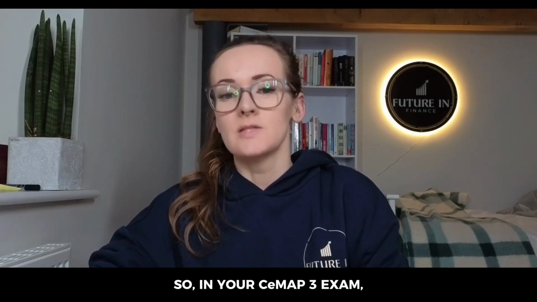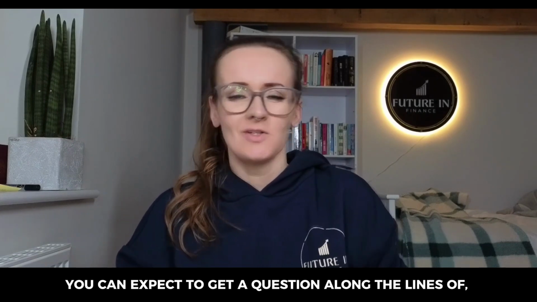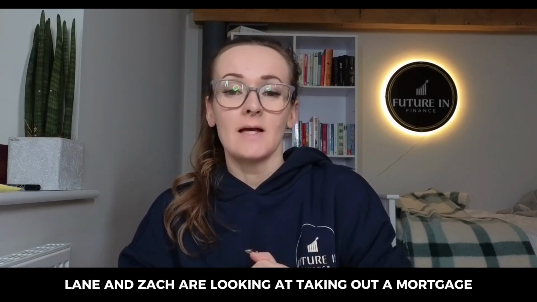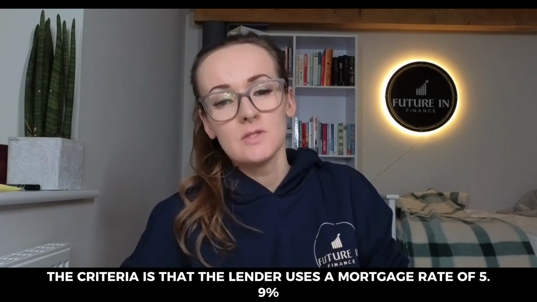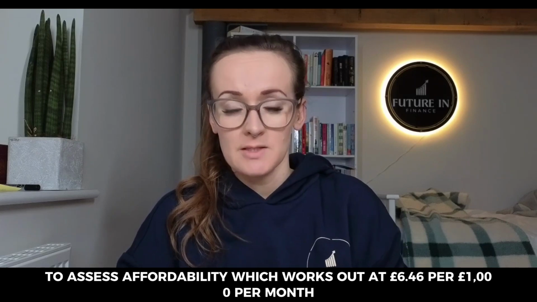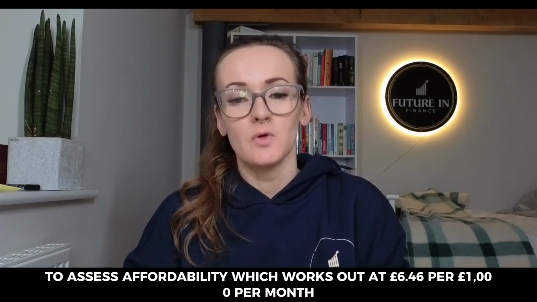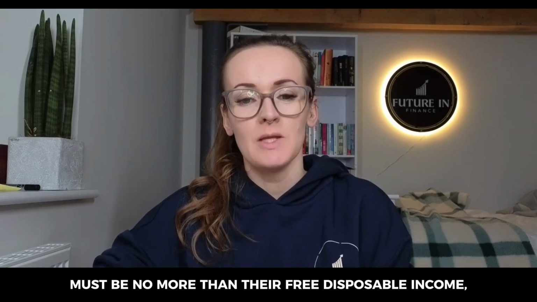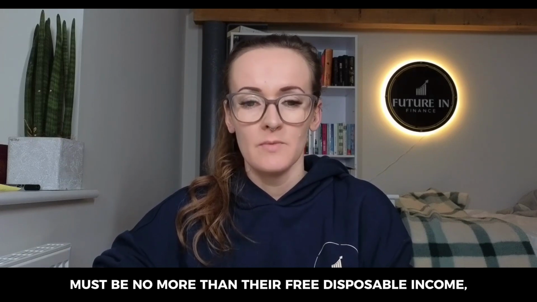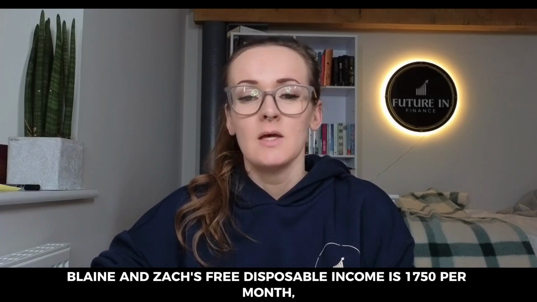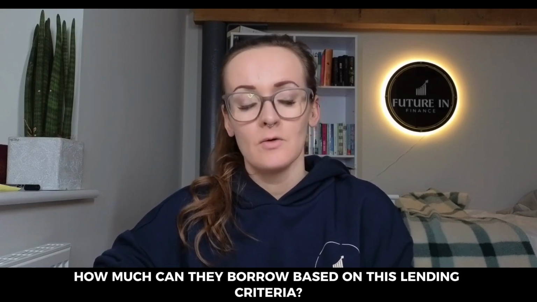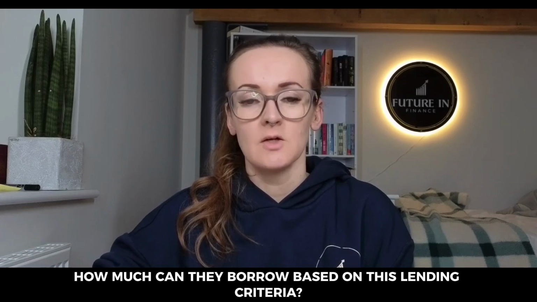So in your CeMAP 3 exam, you can expect to get a question along the lines of: Lane and Zach are looking at taking out a mortgage with Chiltern Lending Group. The criteria is that the lender uses a mortgage rate of 5.9% to assess affordability, which works out at £6.46 per £1,000 per month. Their maximum mortgage repayments must be no more than 80% of their free disposable income. This is calculated as their net income minus any committed expenditure. Lane and Zach's free disposable income is £1,750 per month. How much can they borrow based on this lending criteria?